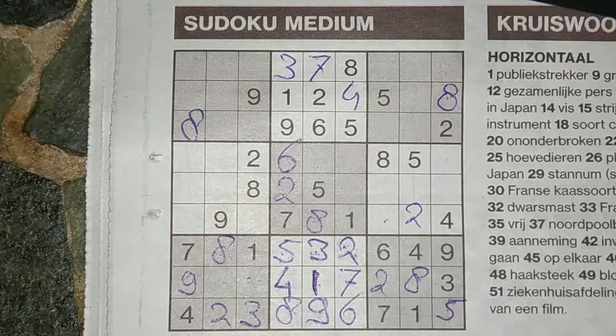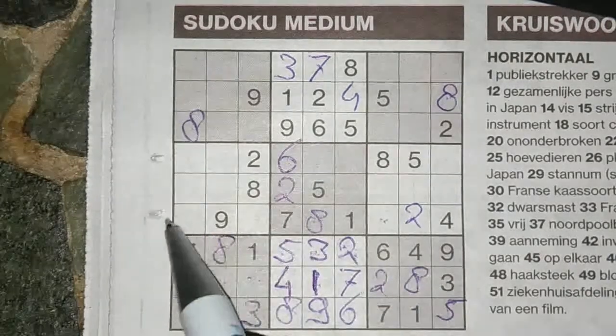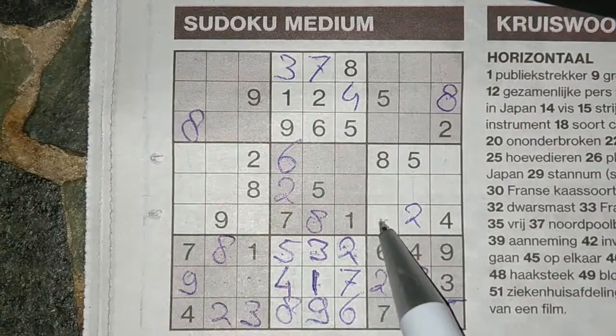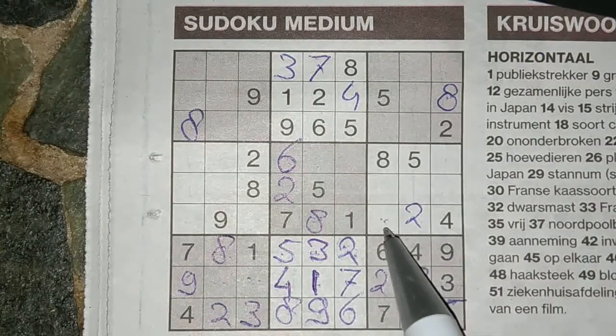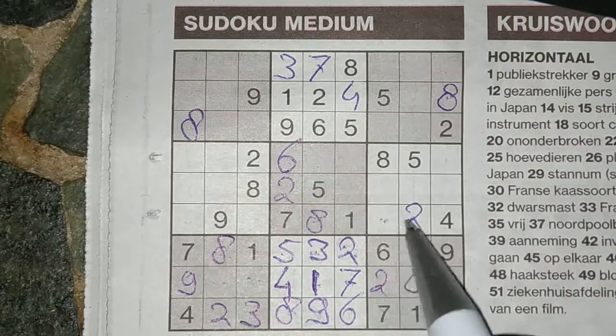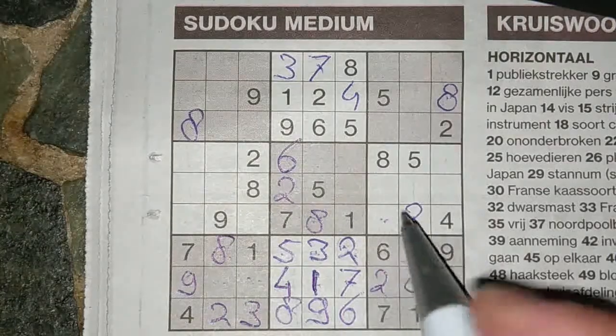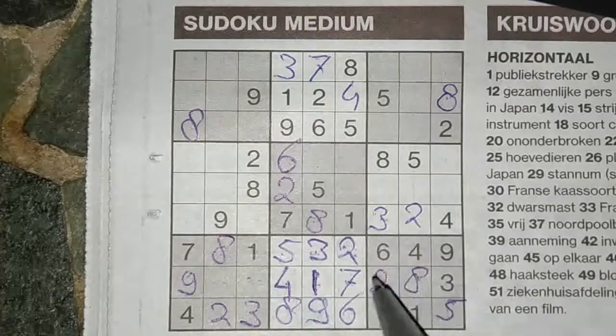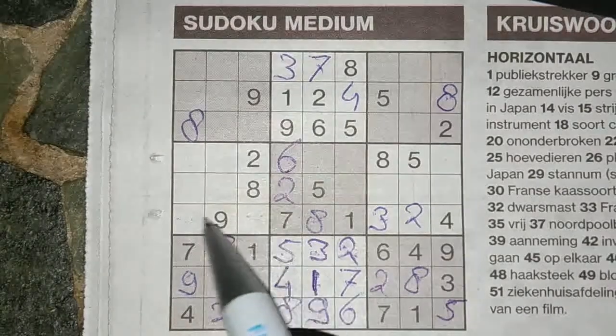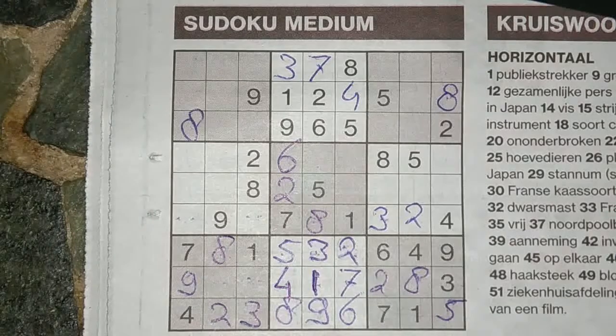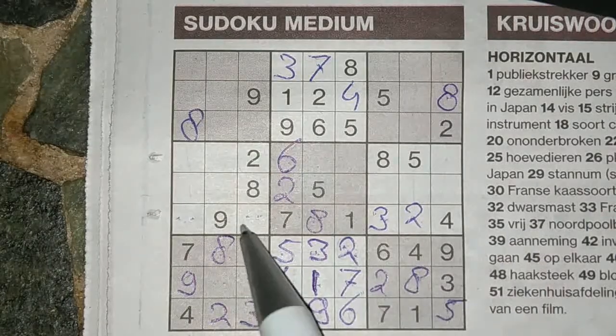Then these 3 boxes left for this row, the numbers 3, 6, and 5 are missing. I see here a 6, so no 6 there. I see a 5, so no 5 there. So 1 digit left is number 3. So we have here 2 boxes left, a pair 5 and 6.